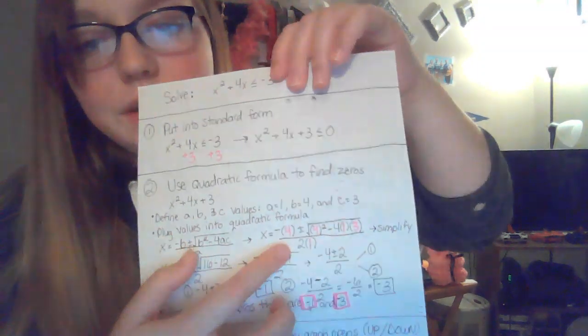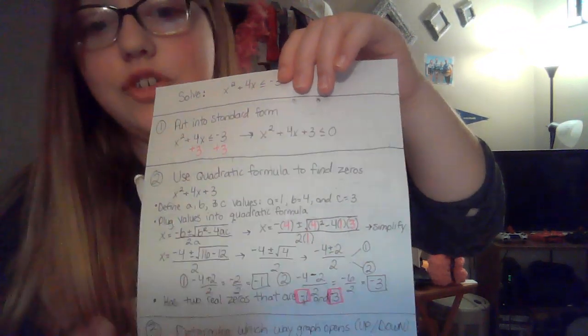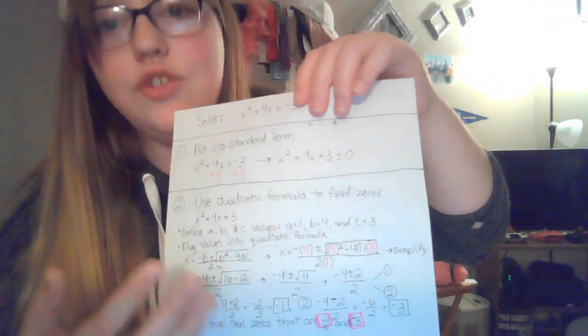I have also plugged them into the quadratic formula for you right here. And what you do from then on after you plug it in is you solve and simplify. After you finish solving and simplifying, you will get the two real zeros of negative 1 and negative 3. Now you can use those zeros to graph a parabola.